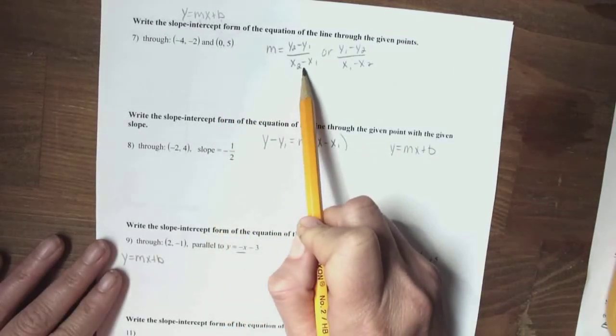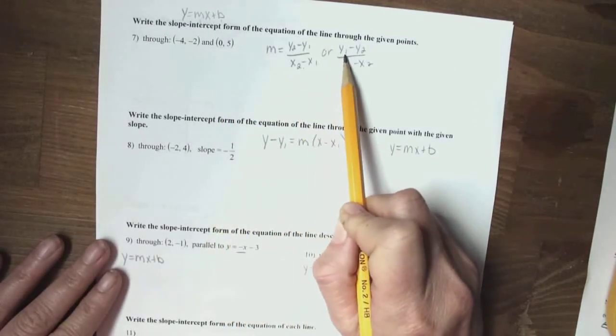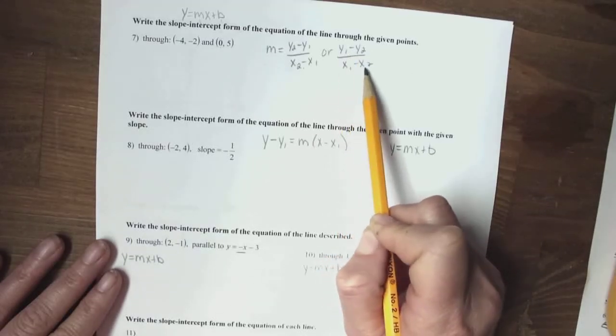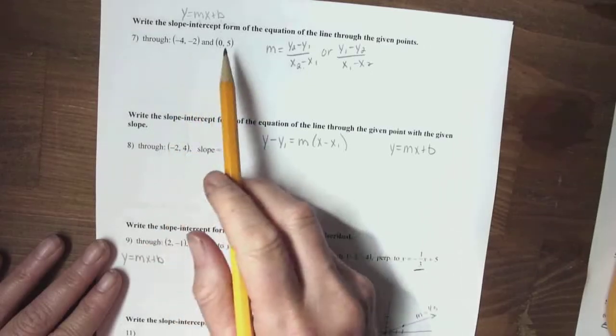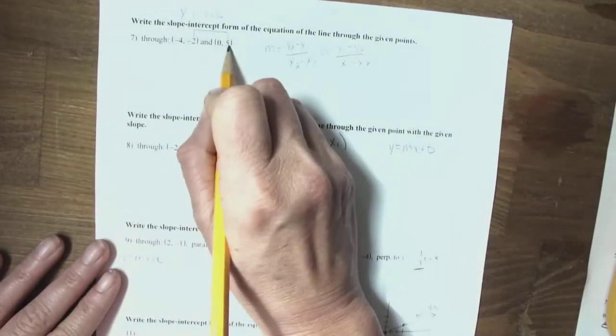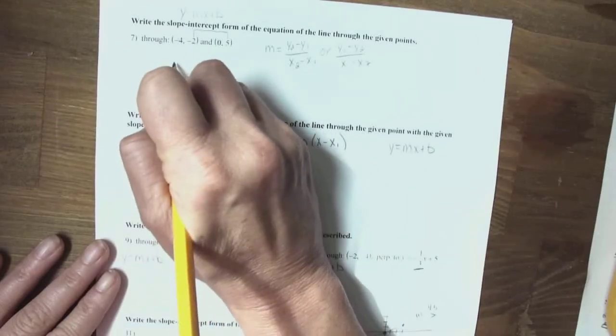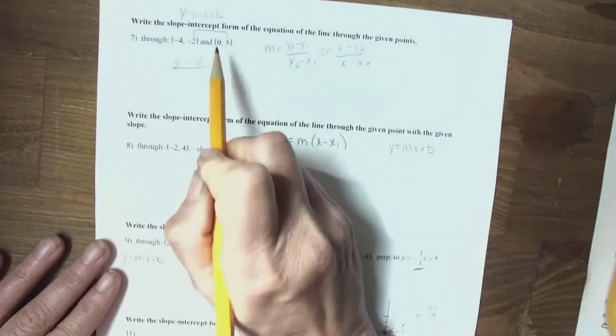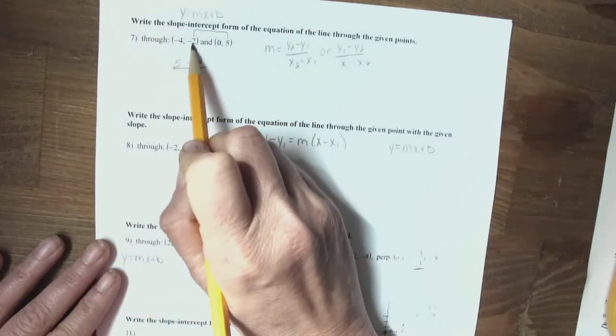Many of you see it like this, but to be honest, you can say it's the first y minus the second y as long as you do the first x minus the second x. If I look here, I think I want to do 5 minus negative 2. Subtract the y values. I want to start with the second y minus the first y.